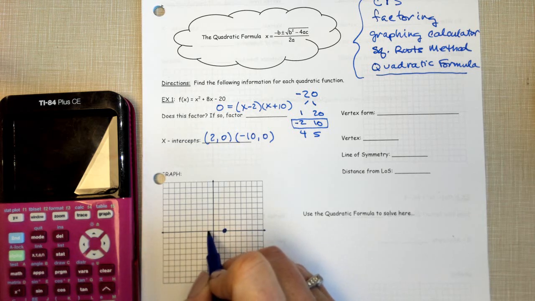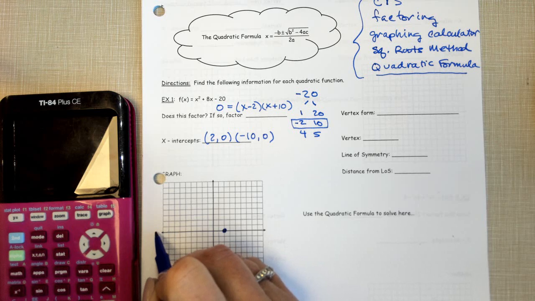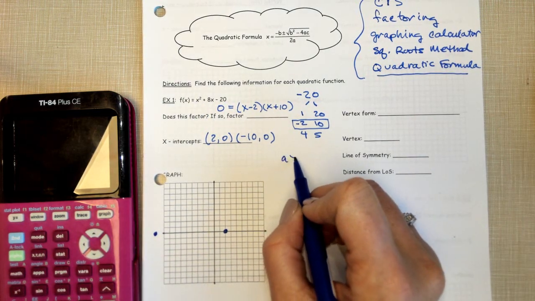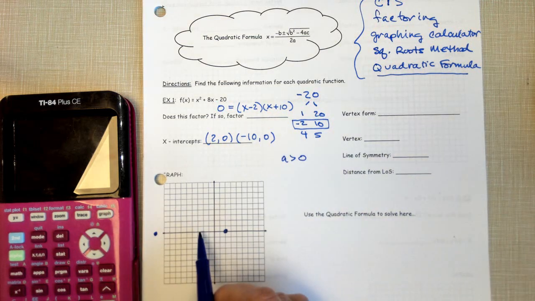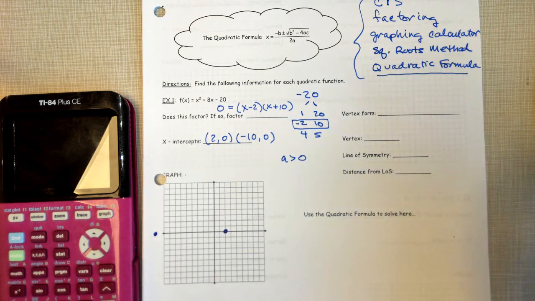I'm assuming this is the end, but just in case. 1, 2, 3, 4, 5, 6, 7, 8, 9, 10. You'll see, that's why I can't assume. I know it opens up because A is positive, and I know that the vertex is going to be in here somewhere. So that's what we're going to complete the square.